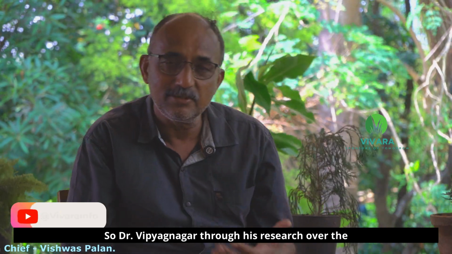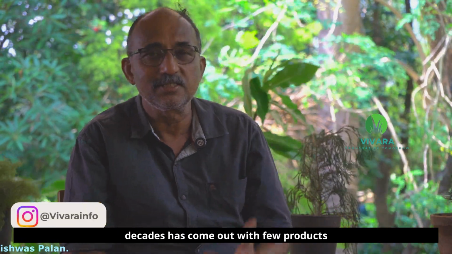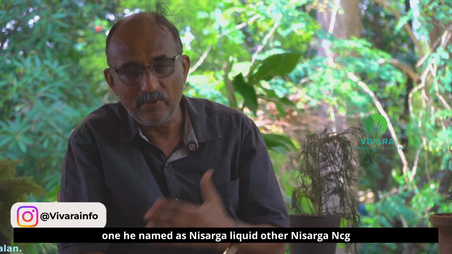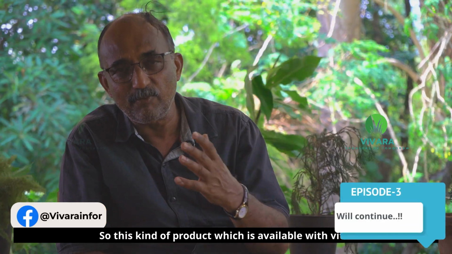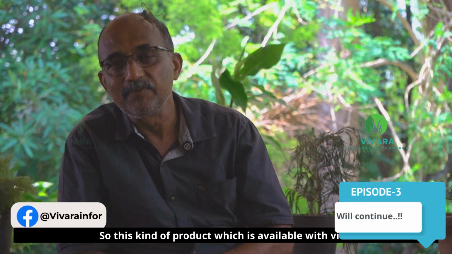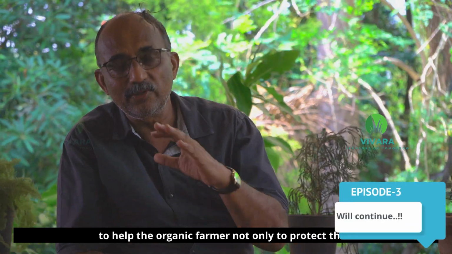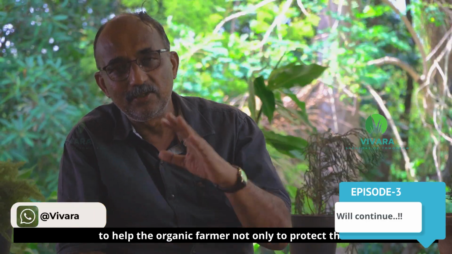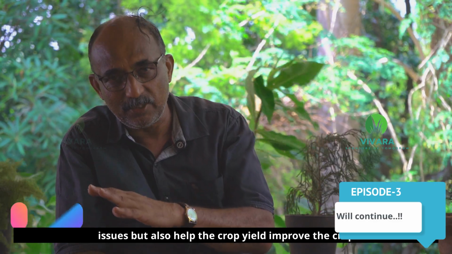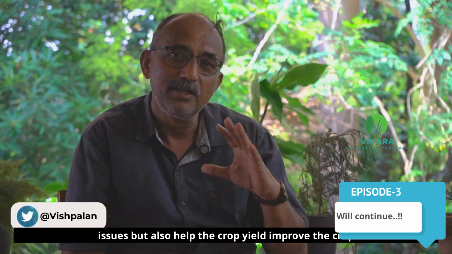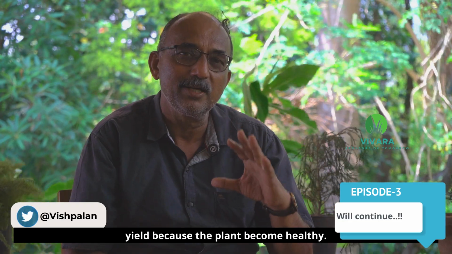So Dr. V.P. Hegde sir, through his research over the decades, has come out with a few products. One he named Nisarga liquid, the other is NCG liquid. So this kind of product, which is available with Vital Plant products here, is going to help the organic farmer not only protect their crop against possible pest and insect issues, but also improve the crop yield because the plant becomes healthy.